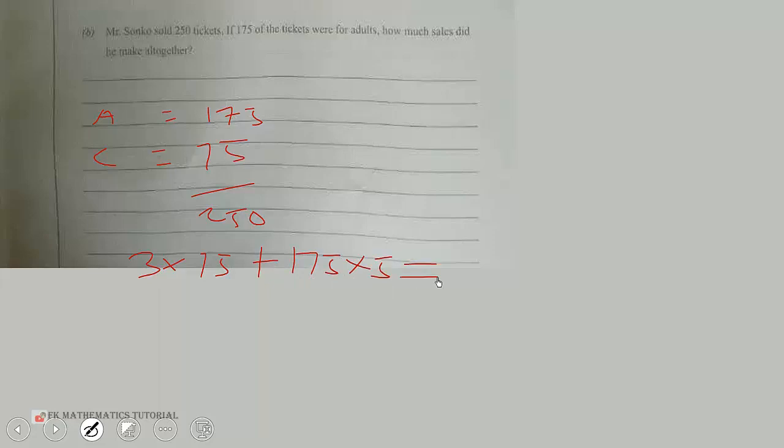so 3 times 75 is 225, and 175 times 5 is 875. So if we put all together, 875 plus 225, we get 1100. So that is how much sales it made altogether.